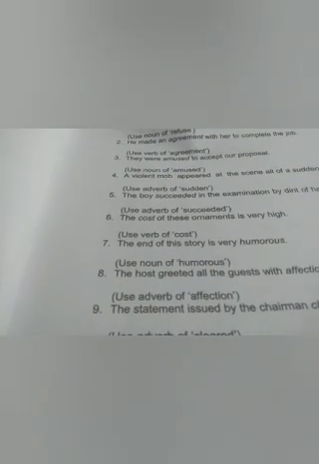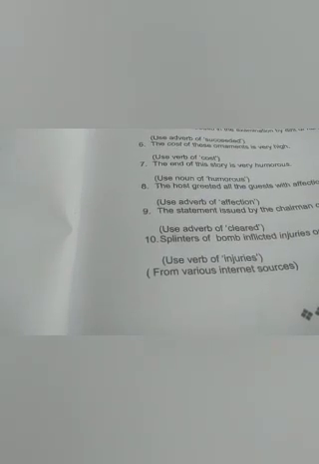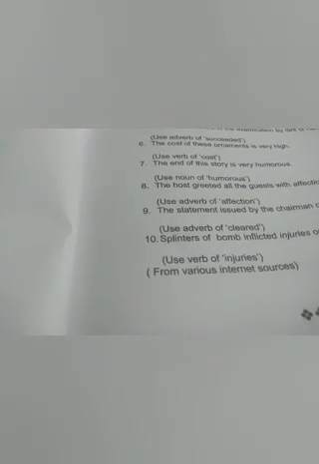Use adverb of succeeded. 6. The cost of these ornaments is very high. Use verb of cost. 7. The end of the story is very humorous. Use noun of humorous. 8. Prosecutor handled the case with affection. Use the verb of affection. 9. Statement issued by the chairman cleared all the doubts. Use the verb of clear. 10. Splinters of bomb inflicted injuries on her body. Use verb of injuries.